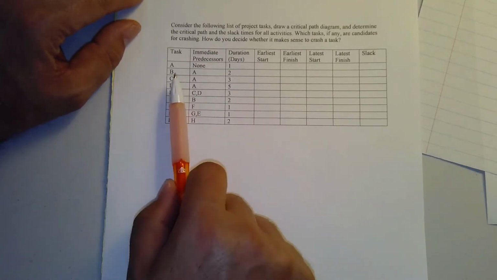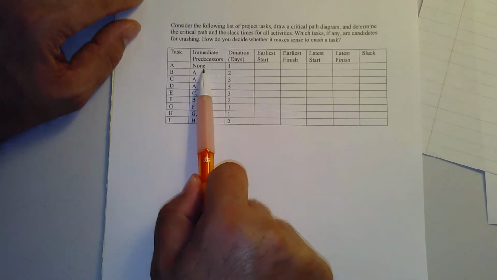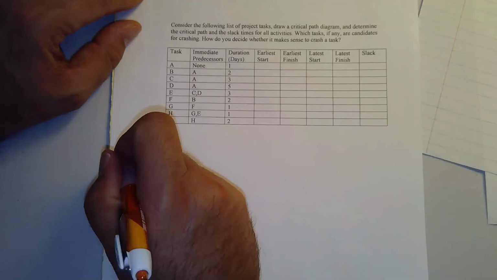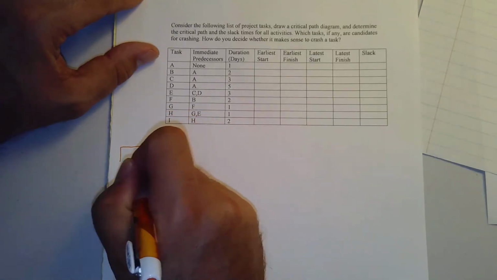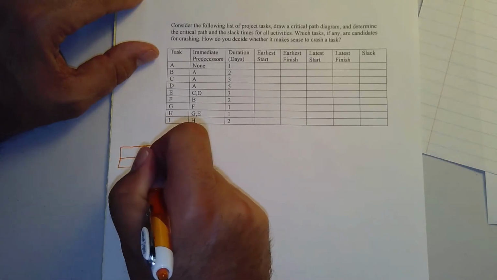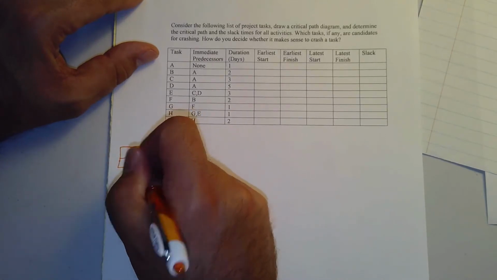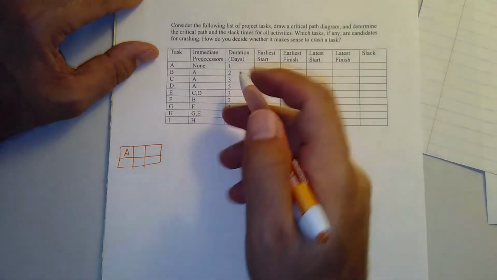In this case, our first task is going to be task A, and you can see it has no immediate predecessors. So I'm just going to put task A way over here. I'm going to draw a box just because I think it looks neater. I don't have the best handwriting anyway. Its duration is 1 day.